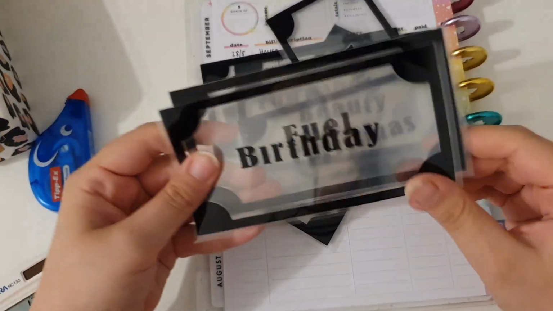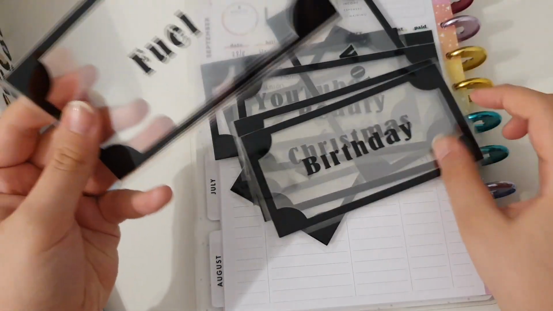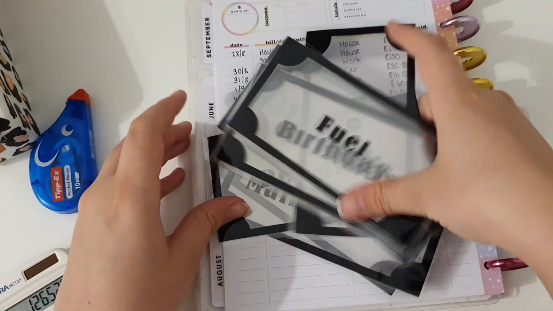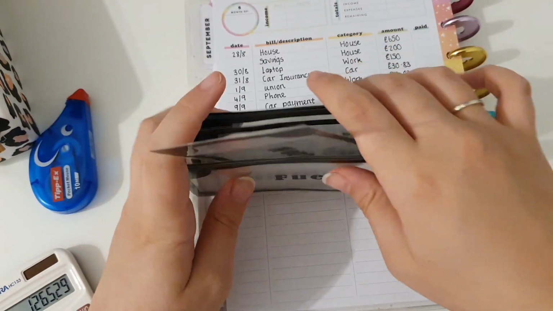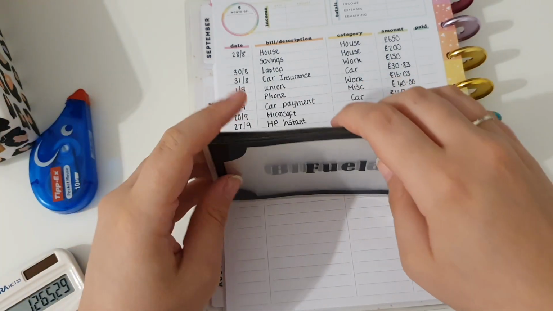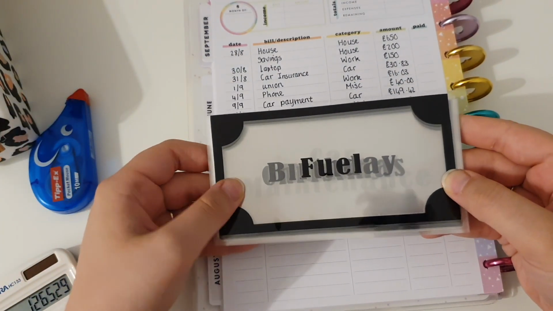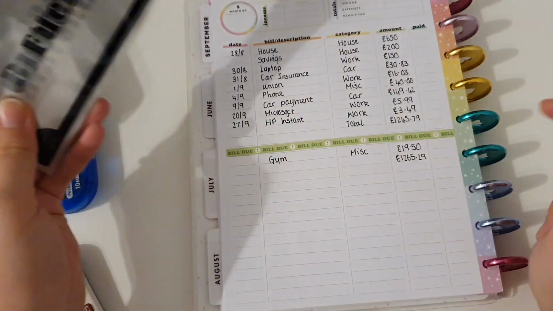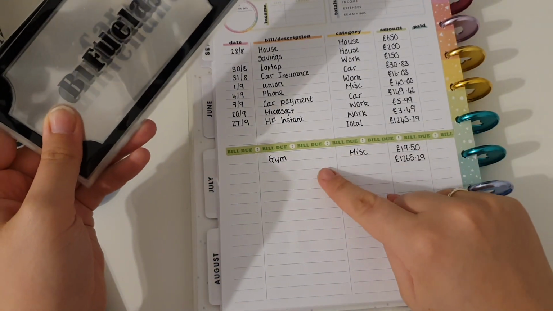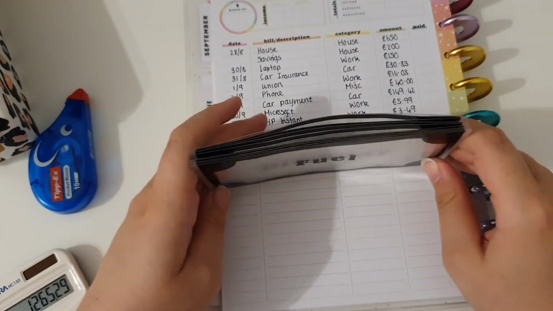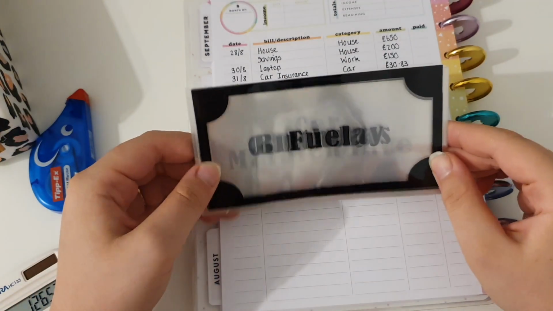Christmas fund, birthday fund, and fuel. So some of these are actually really similar to the ones that I was already using anyway. There's just a few extra in there. So what I'm going to do is I'm just going to list them here for now. And then we'll see how this goes.